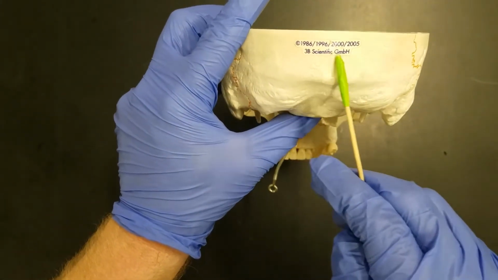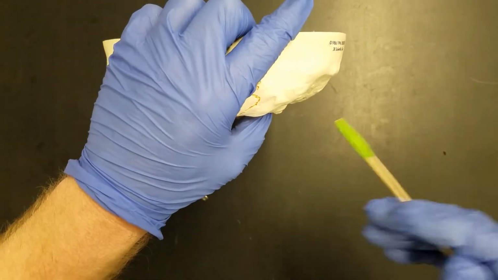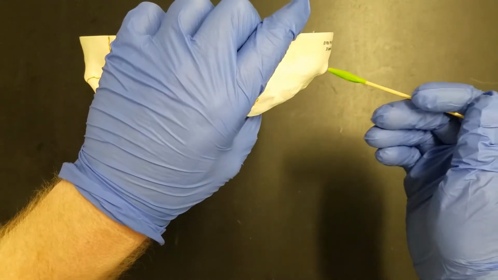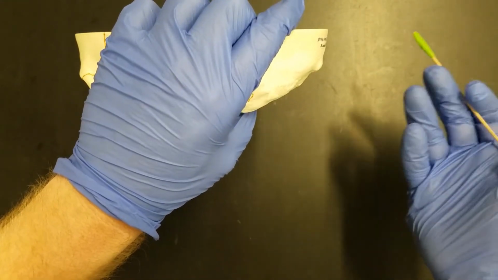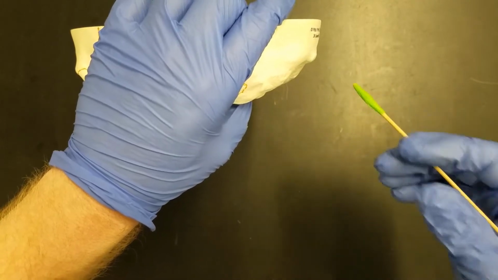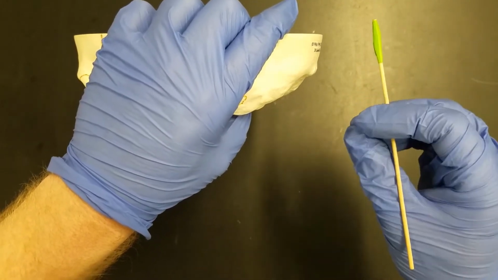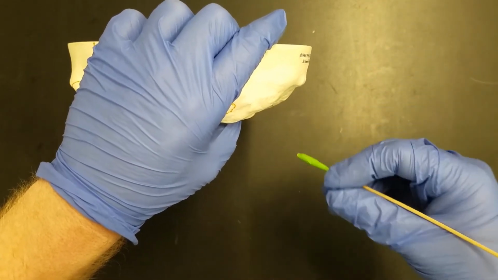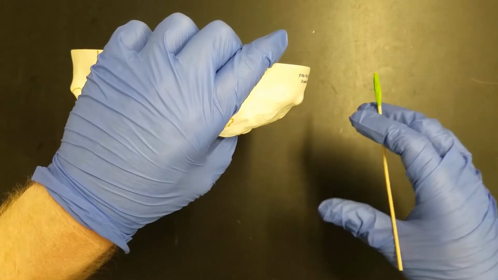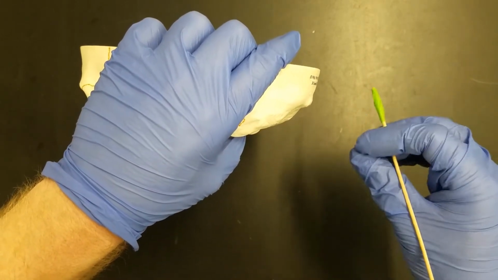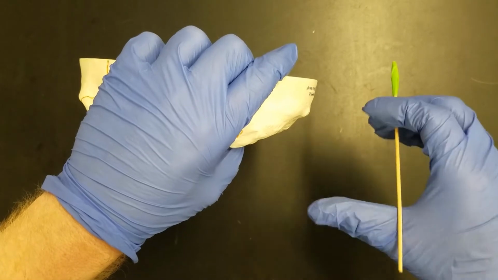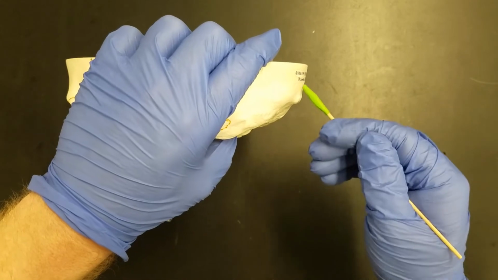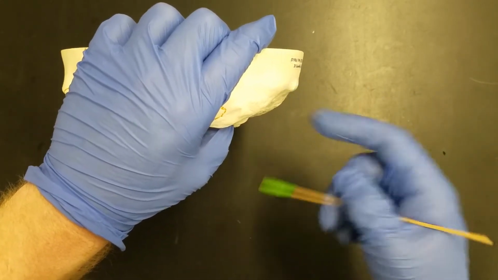Now that's a long name, I know, so let's break it down. External means it's on the outside of the skull. Occipital refers to the back of the skull, specifically the occipital bone, and protuberance, let's break that word down. Pro means projecting out or forward. Tuber is a Latin word that means swelling. That's why we refer to potatoes and other root vegetables as tubers, because they look like swollen roots. So the external occipital protuberance is the swelling that sticks out of the occipital bone right here.